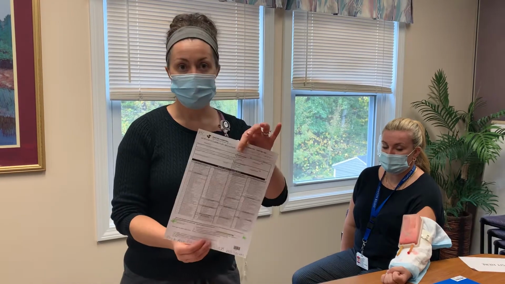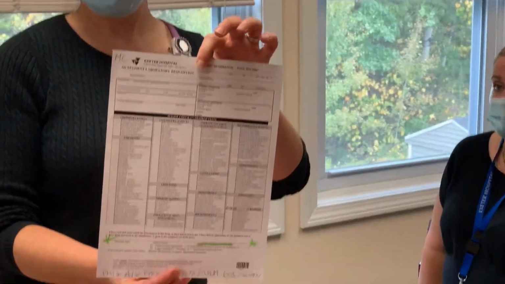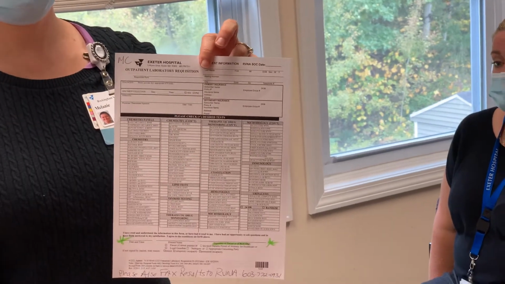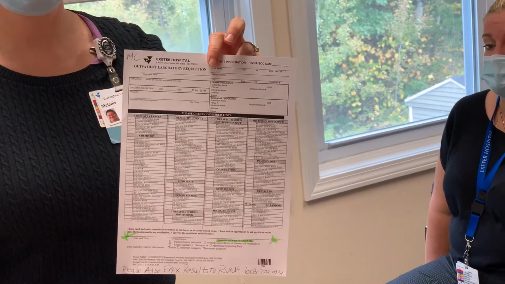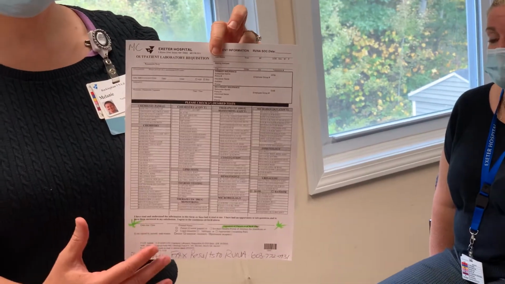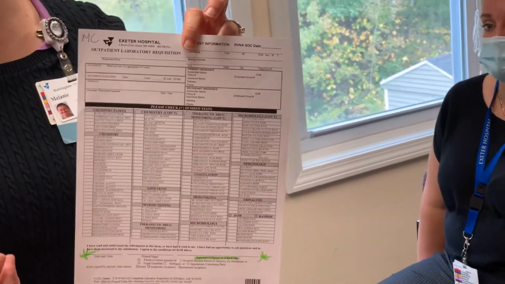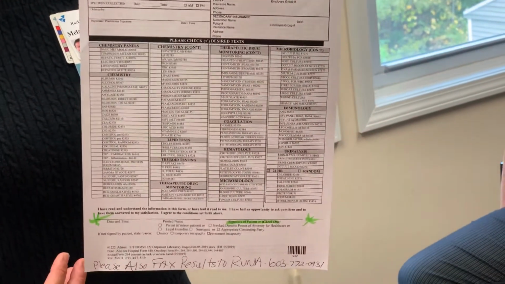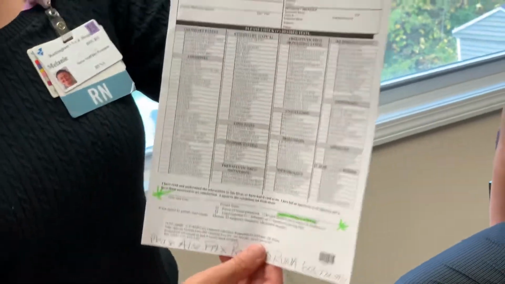You're going to want to be filling out your Exeter Hospital form. So for the sake of the education today, we're just going to look at Exeter Hospital, but of course, as you guys know, you can go to Portsmouth Hospital, Parkland and Derry. Those have their own designated forms. You can get those at the office. You can let the runners know that they need those, if you need those.